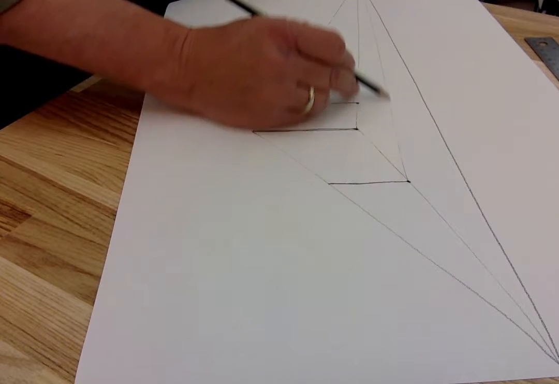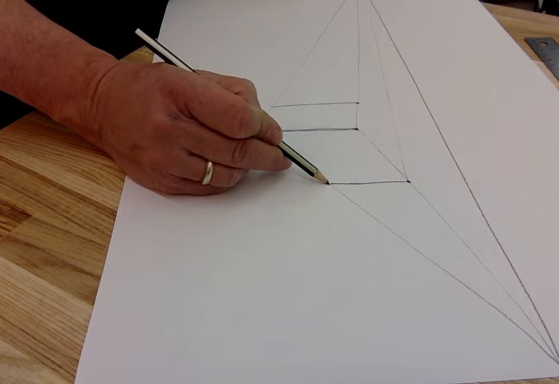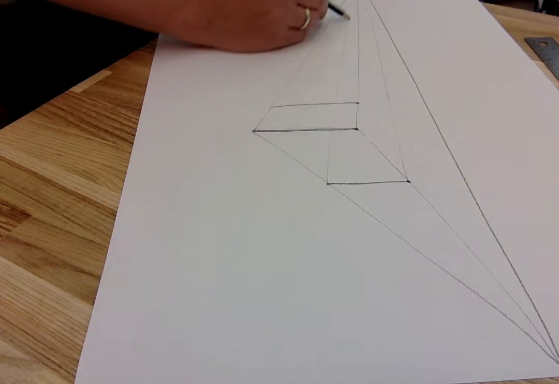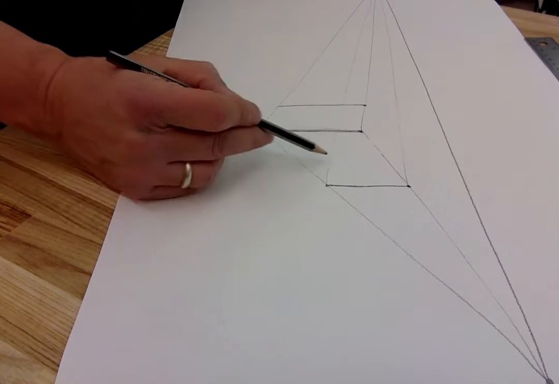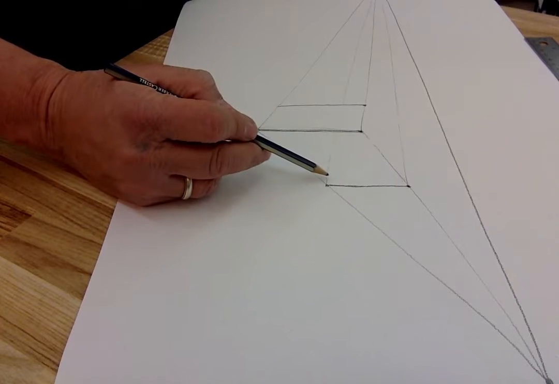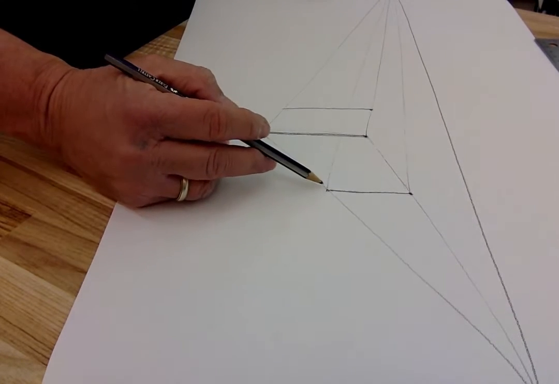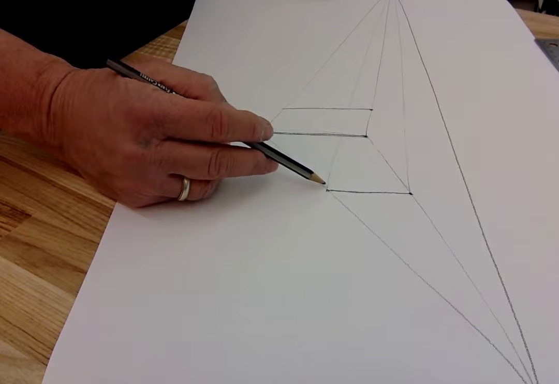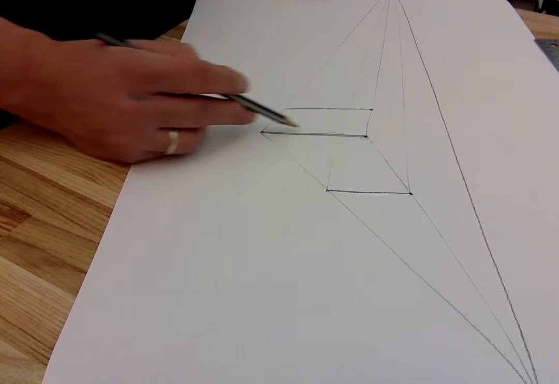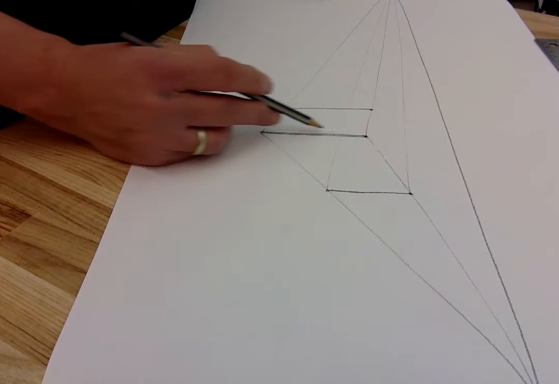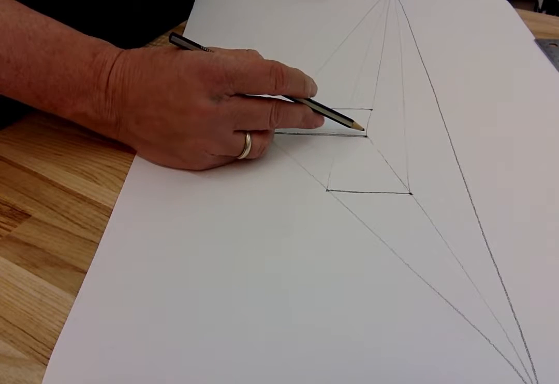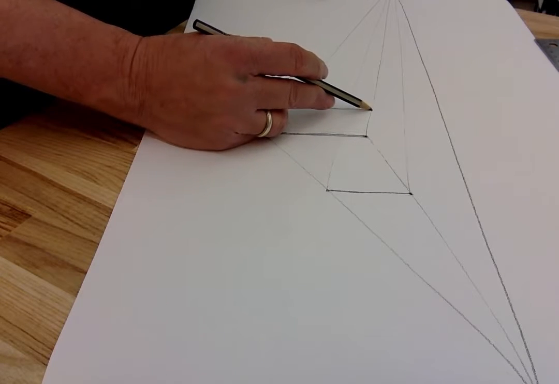So there's the line I'm going to need. I come to the bottom and I do the same thing, making these lines fairly light because there's a lot of erasing when we're working in perspective. So now I'll travel back to my beginning corner again, this line. I'm going to go the opposite direction for that shallow side.